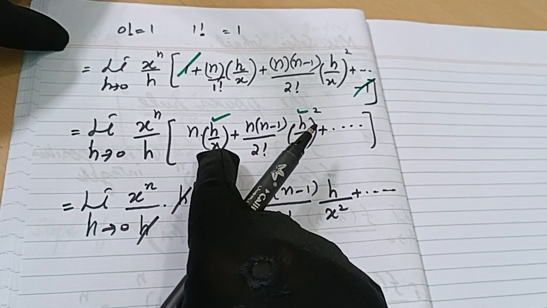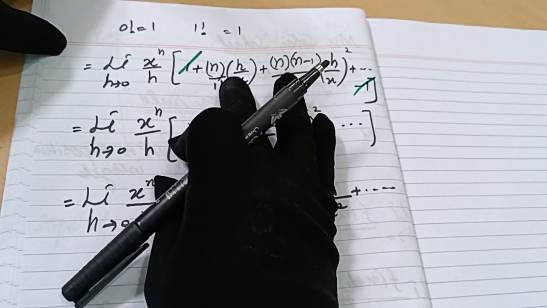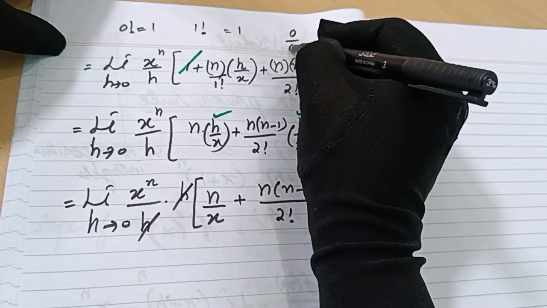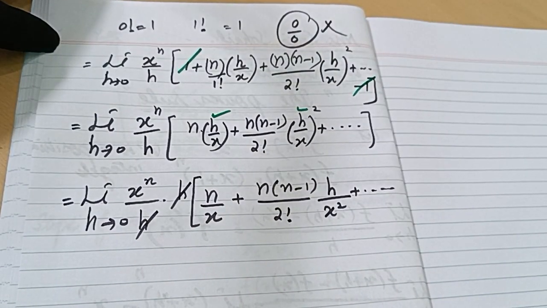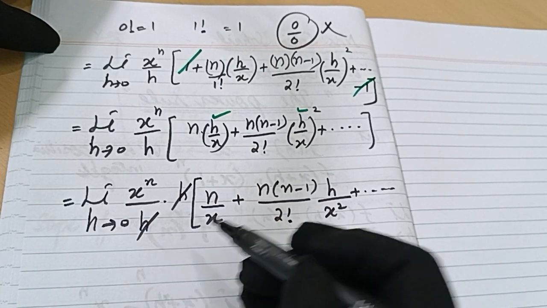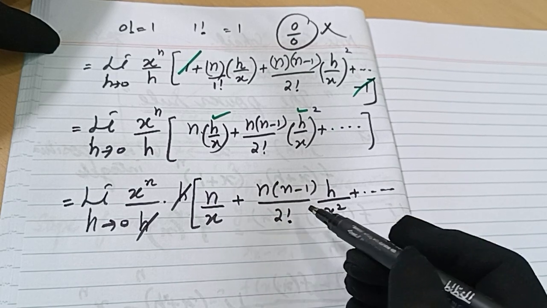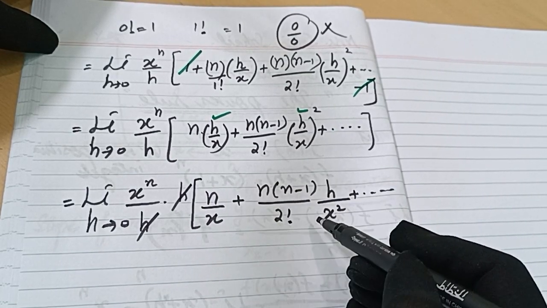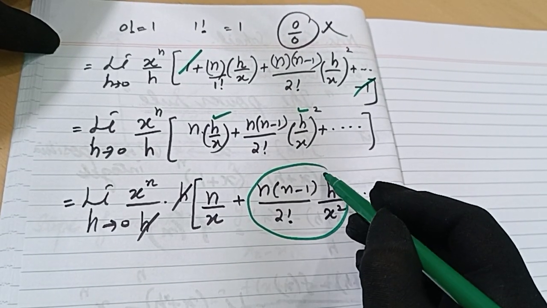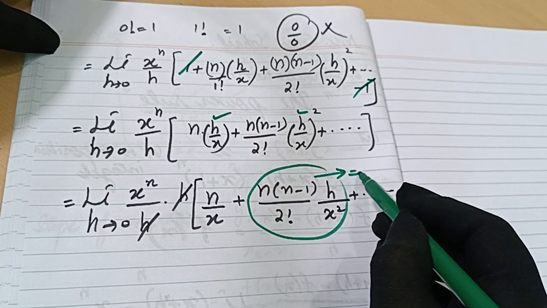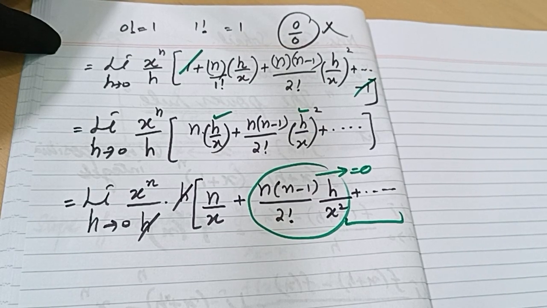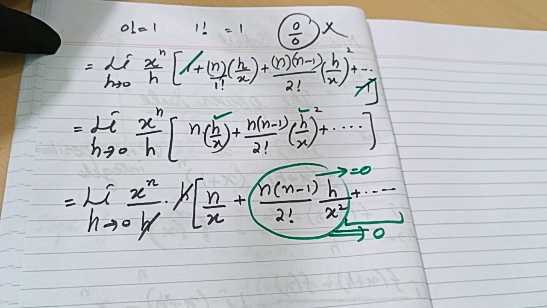At this point, if we apply the limit h tends to 0, the whole factor will be 0, and 0 by 0 form is coming, which we have to avoid. Now at this step, when the h and h cancel, check if we apply the limit. The first term is free of h, so it stays as it is, plus the next term includes h. After the application of the limit, this will turn to 0, and all the remaining terms have h, so they will all turn to 0 also.